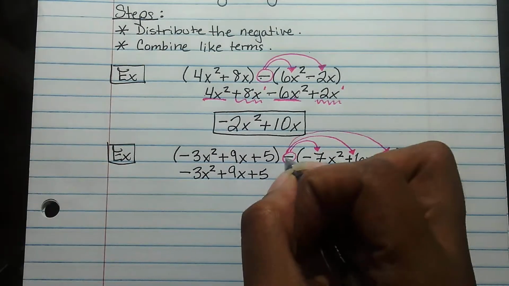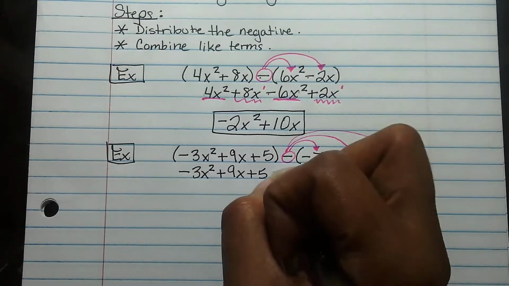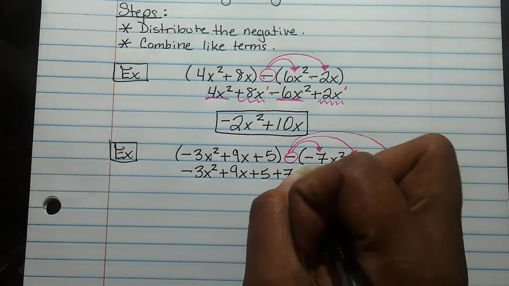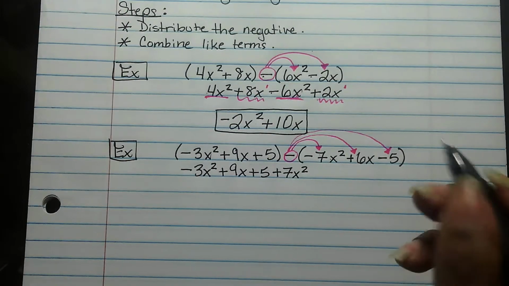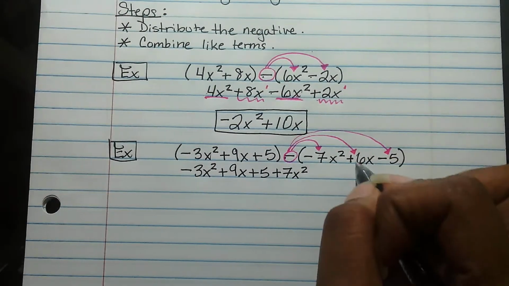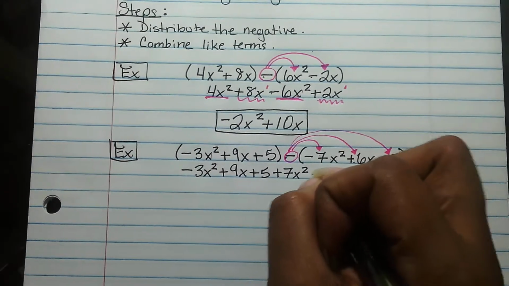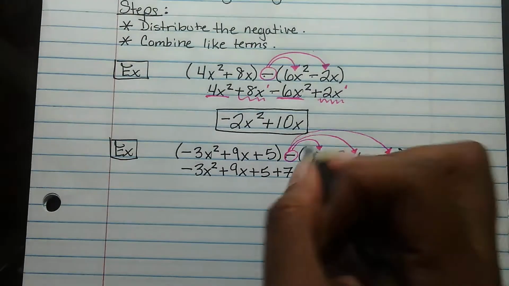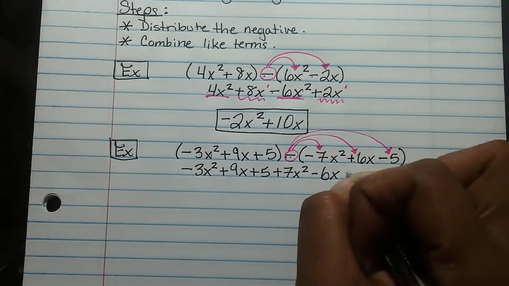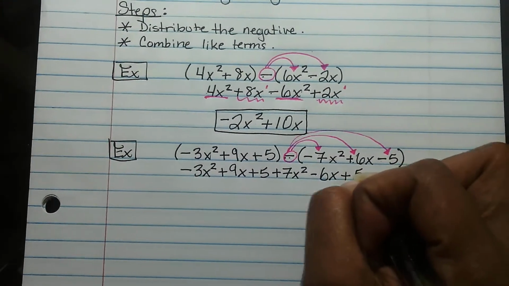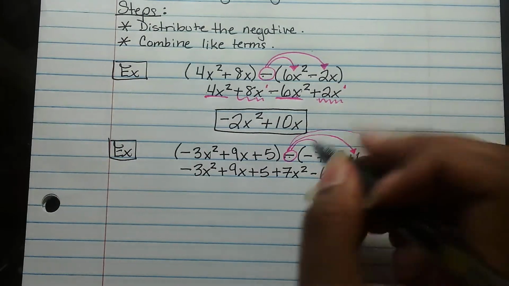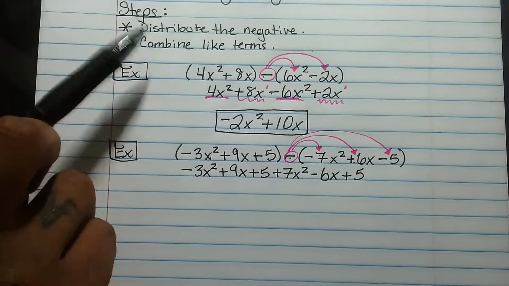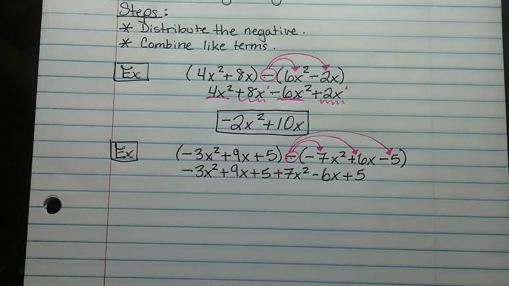And that's what we're about to do. So a negative 1 times a negative 7 is a positive 7. But I have to keep my x squared because they belong together. Then a negative 1 times a positive 6 is a negative 6, but I need to keep my x. And then we have a negative 1 times a negative 5, which is a positive 5. So I've distributed to all three terms in the parentheses, and now it's time to combine like terms.